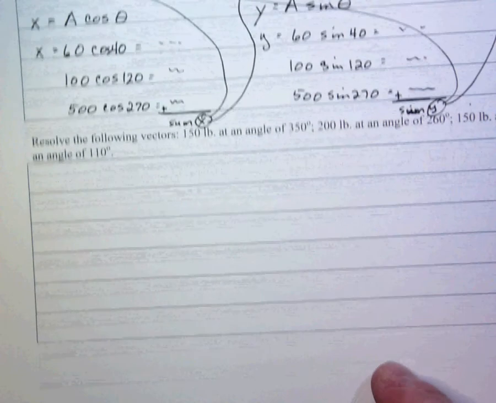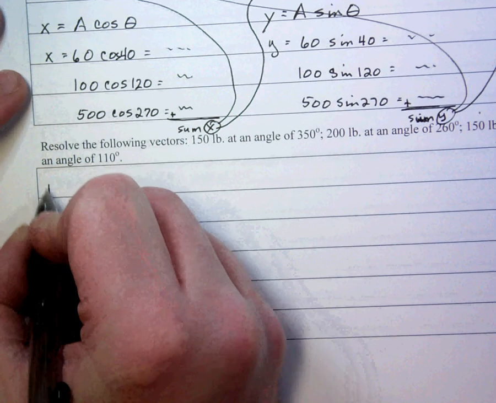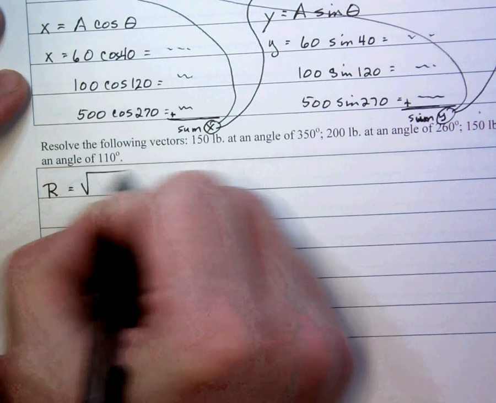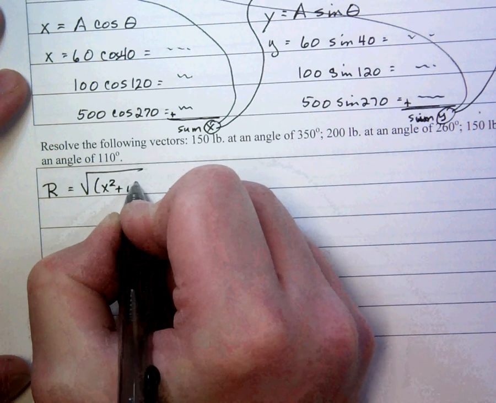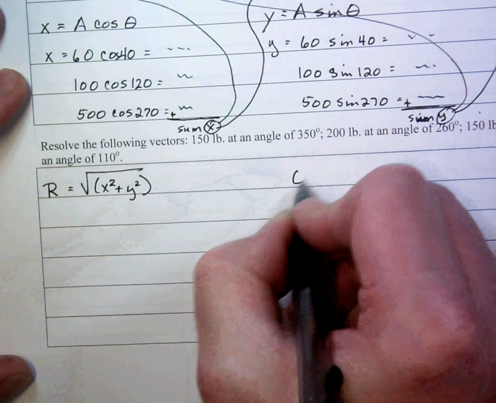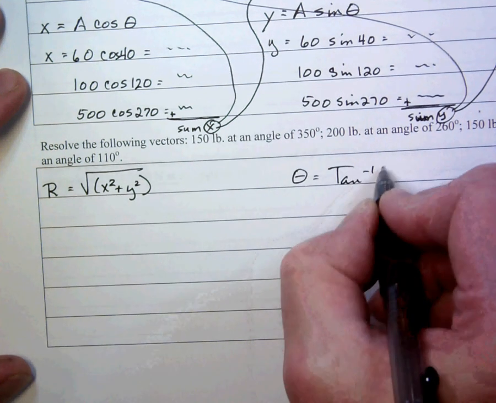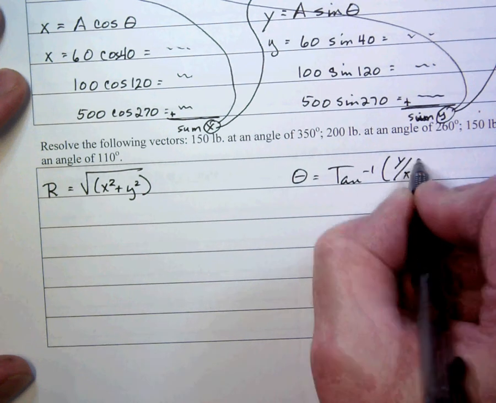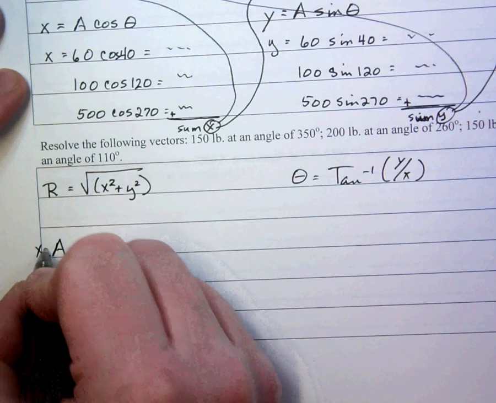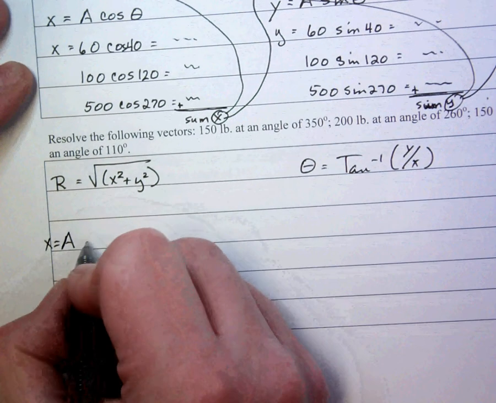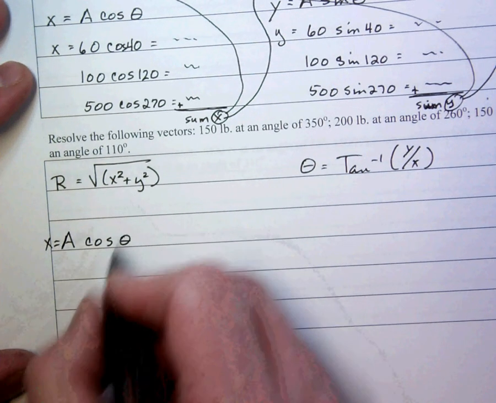And we'll quickly do one more. Okay, so I want to find the r, square root of x squared plus y squared, and my angle is going to be the inverse tan of y over x, and then x equals, almost forgot the x, a cosine theta. Don't forget you're in degrees.